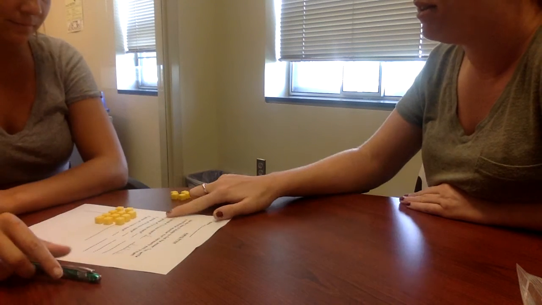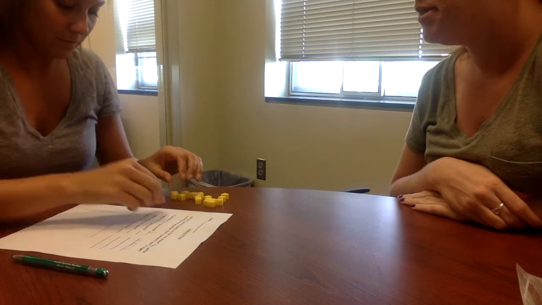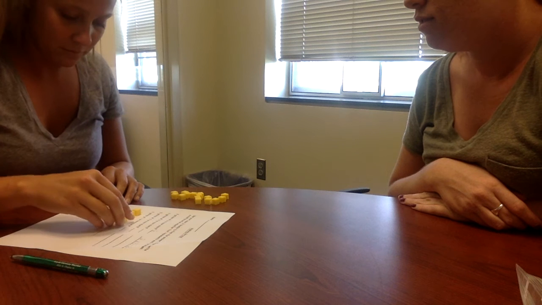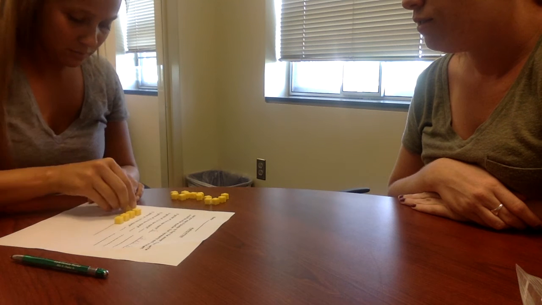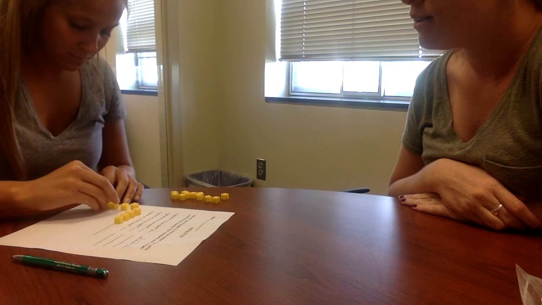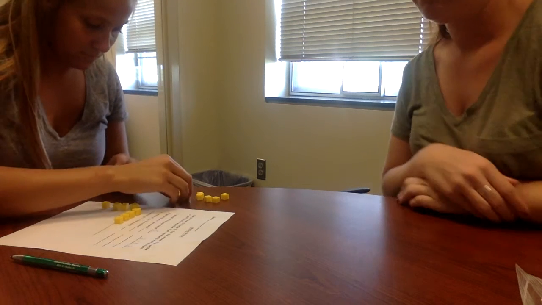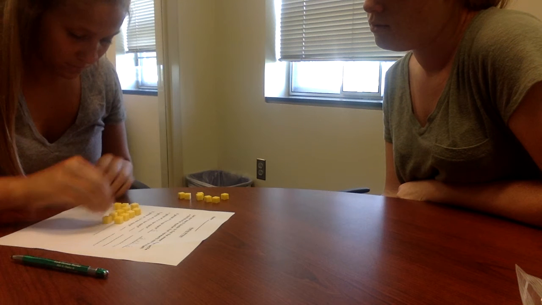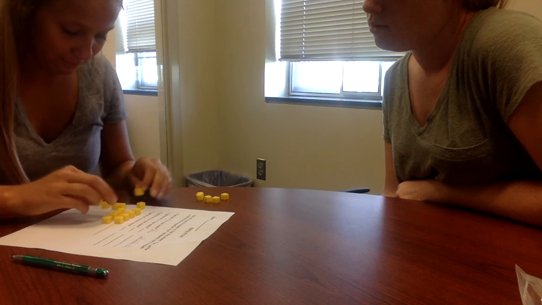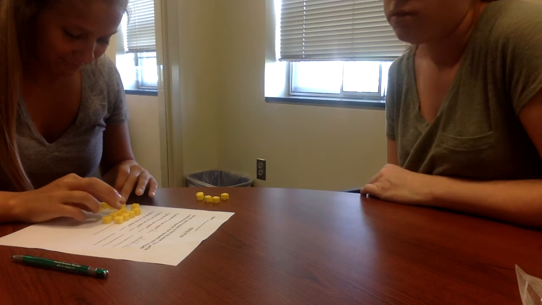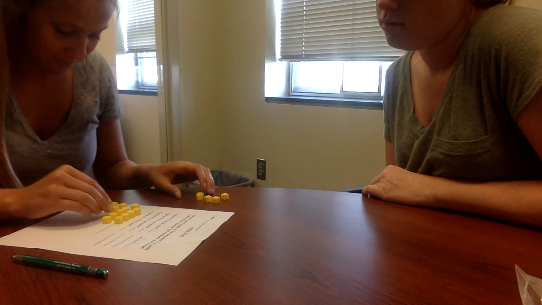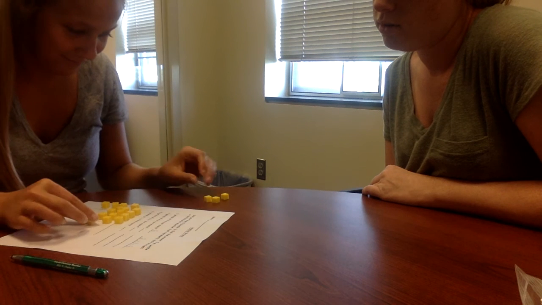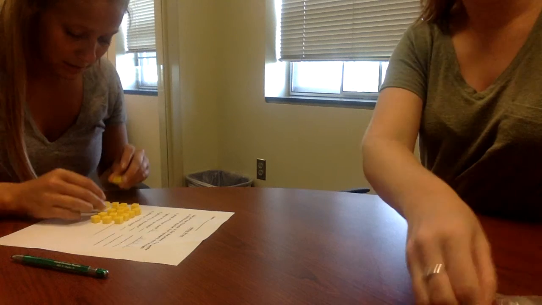Good. Now try the next one on your own. What does the problem say? 4 groups of 4 is how many? Good. 4 groups of 4 blocks. Can I have some more blocks, please?